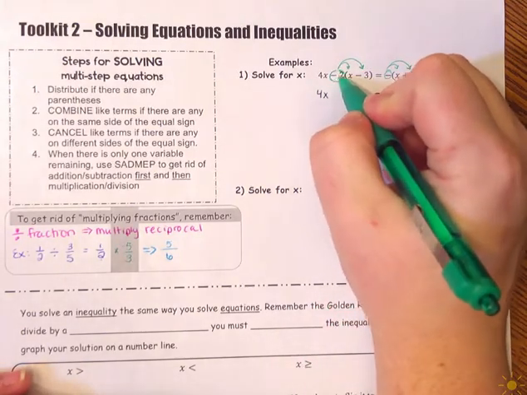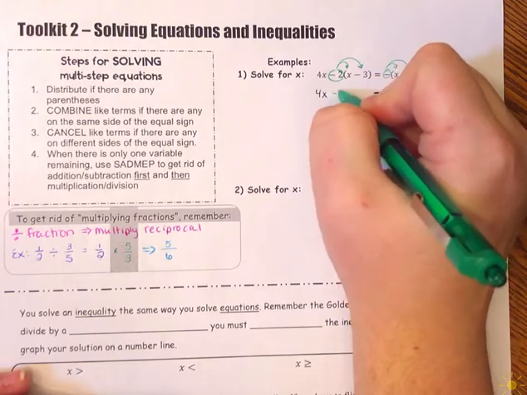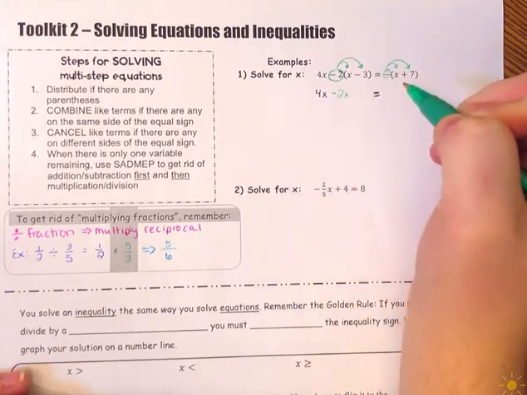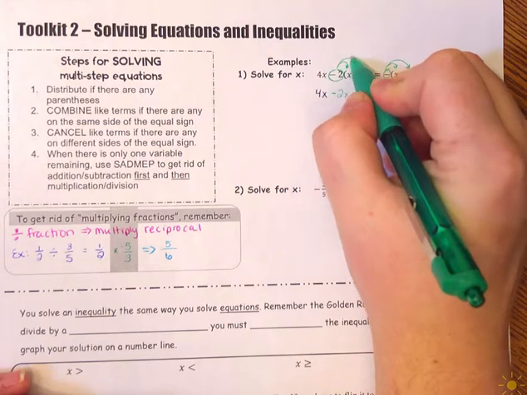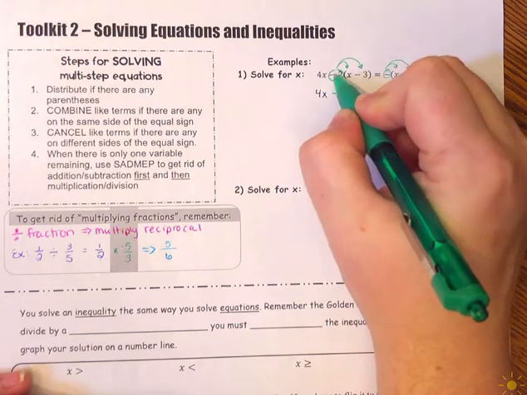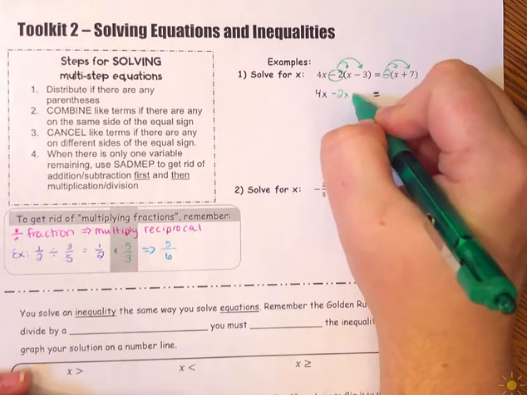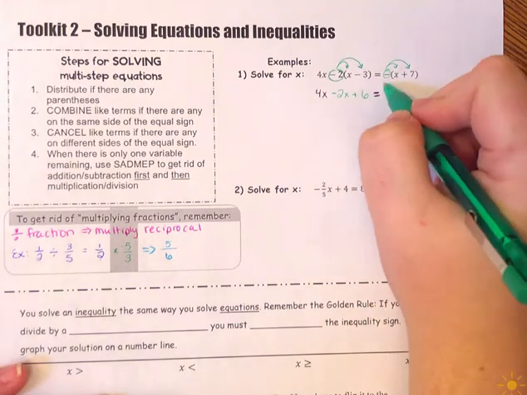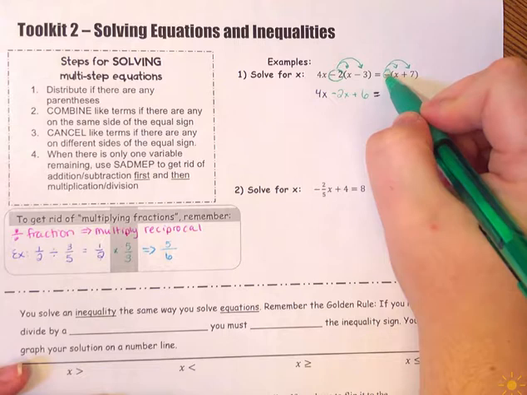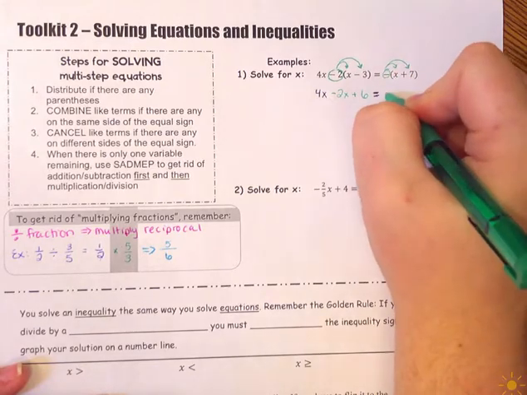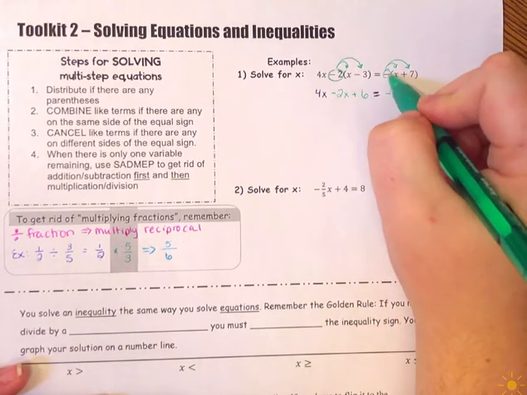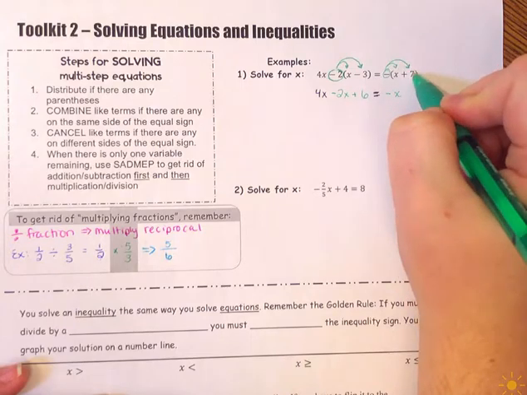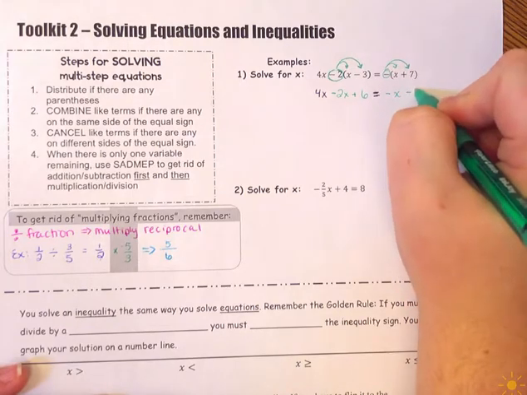So negative 2 times x is negative 2x. And then negative 2 times negative 3, a negative times a negative is a positive, and 2 times 3 is 6. On the right-hand side, I'm going to have a negative times x, which gives us negative x, and then a negative 1 times a positive 7, which gives us a negative 7.